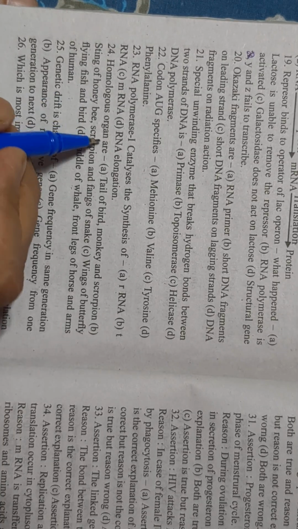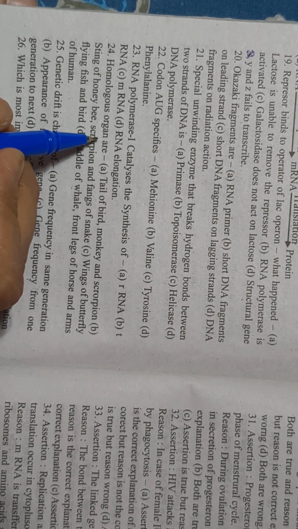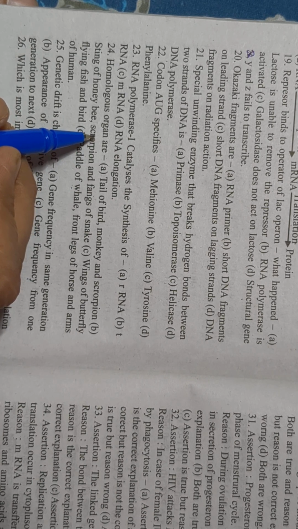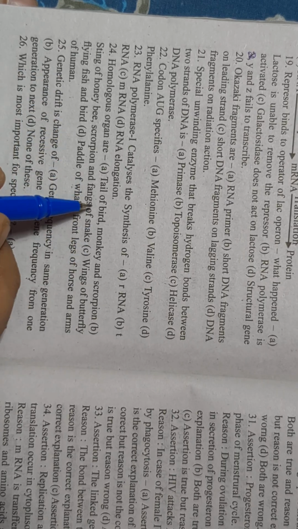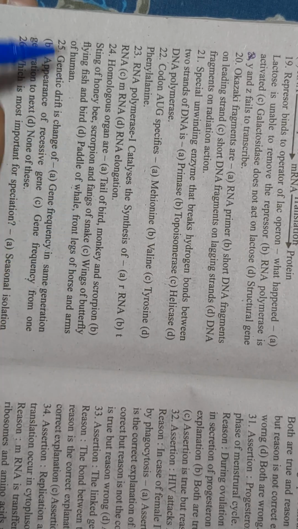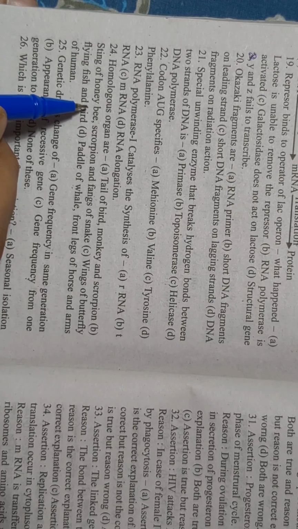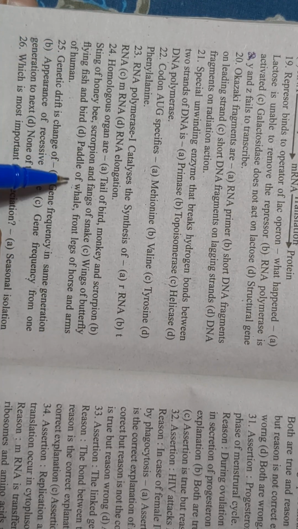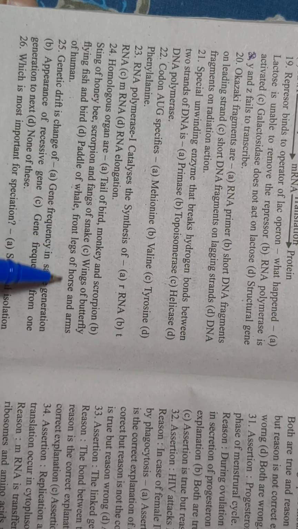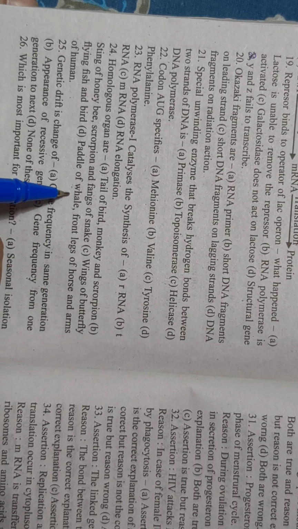Homologous organ. What is a homologous organ? The organs which have similar origin and structure but differ in function. So in that case, let's see. Tail of bird, monkey, scorpion, no. Sting of honeybee, no. Wings of butterfly, flying is known. Paddle of whale, front leg of horse, and arms of human. This is the correct answer because you have read it at your Madhyamik level.